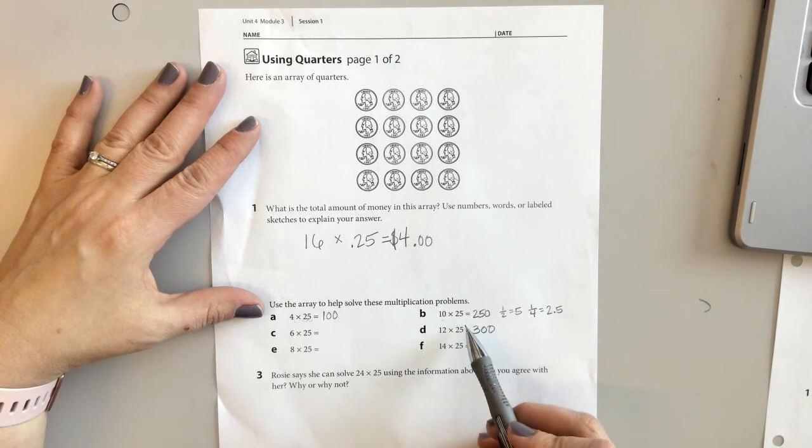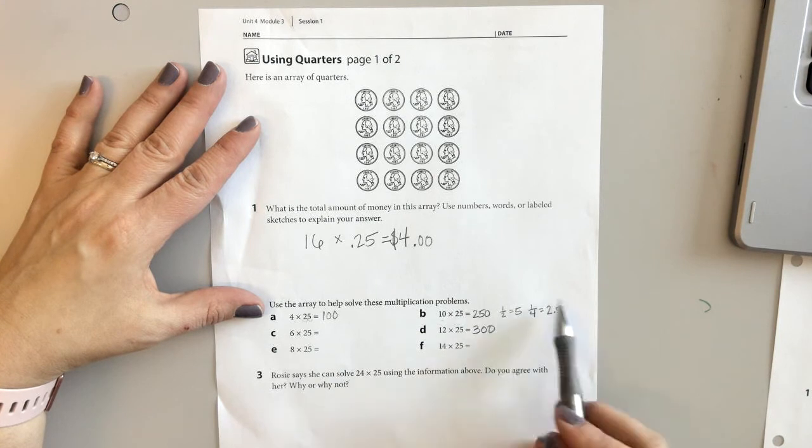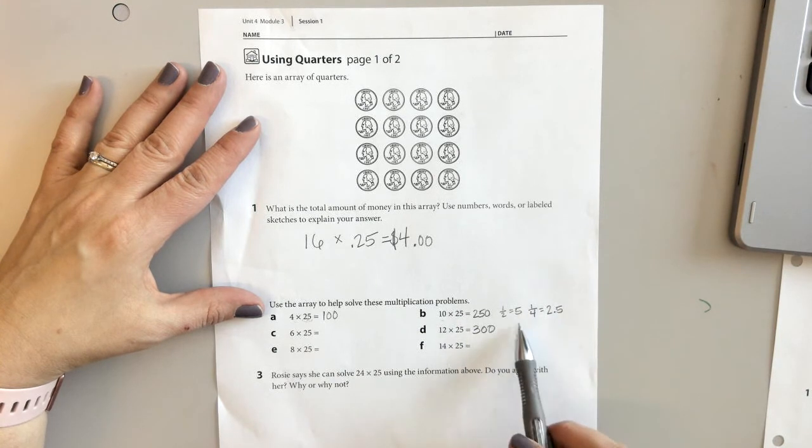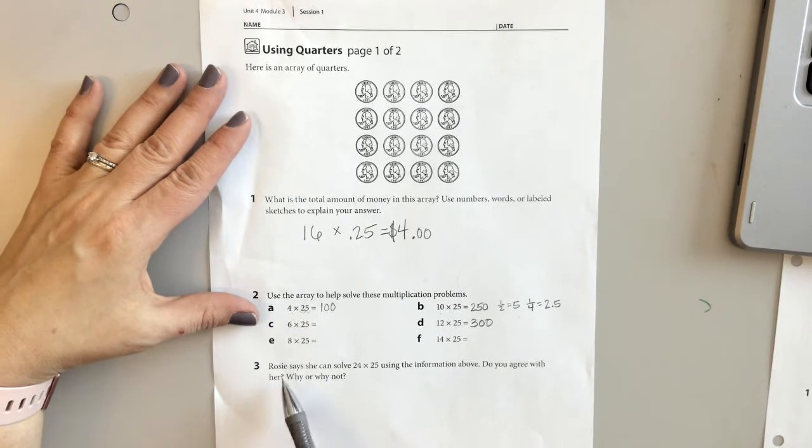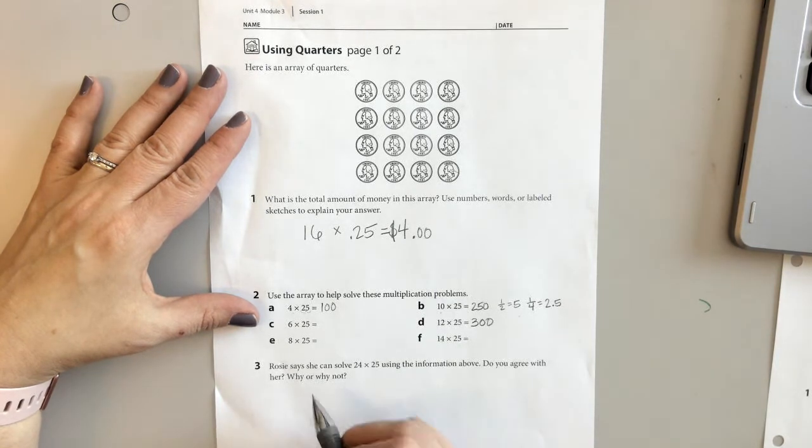Obviously, you would be able to figure that out because you're just going to move the decimal over since it's multiplying by 10. But I want you to also be thinking this way so that you can figure out some of these others. Number 3 says, Rosie says she can solve 24 times 25 using the information above. Do you agree with her? Why or why not?